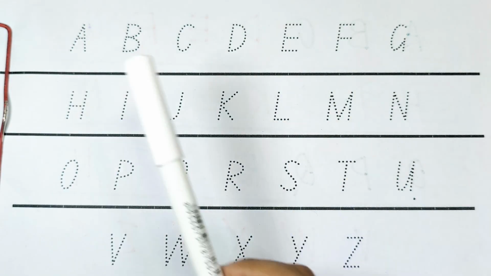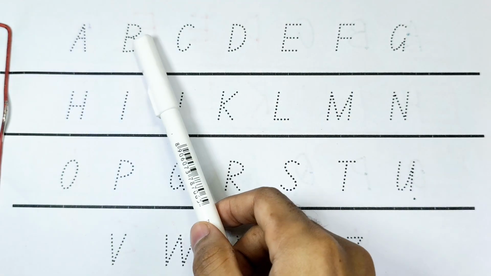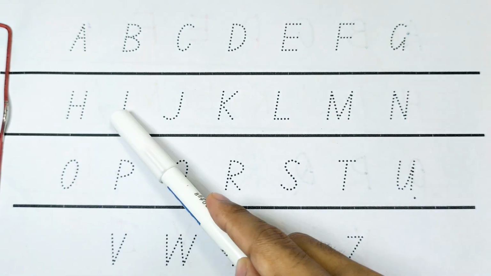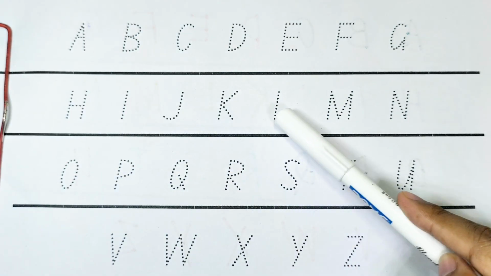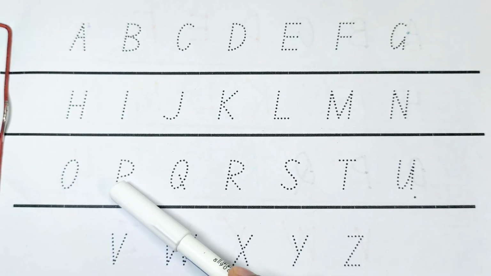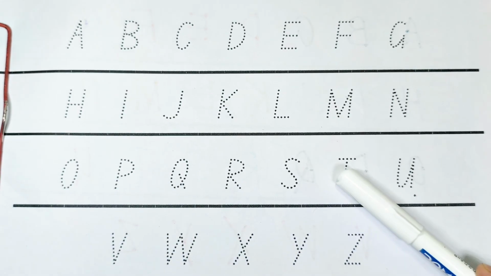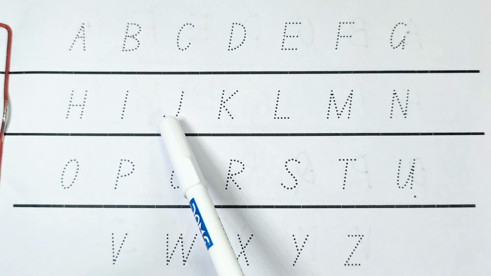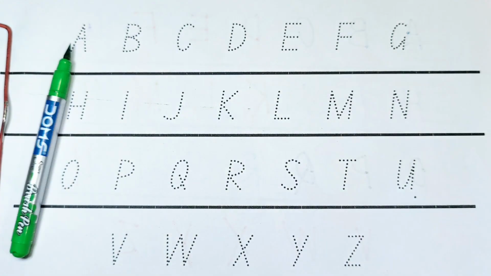Today we're writing capital letter alphabets A to Z. A, B, C, D, E, F, G, H, I, J, K, L, M, N, O, P, Q, R, S, T, U, V, W, X, Y, and the last one is Z. Now start writing alphabets. First we're writing the alphabet of A.